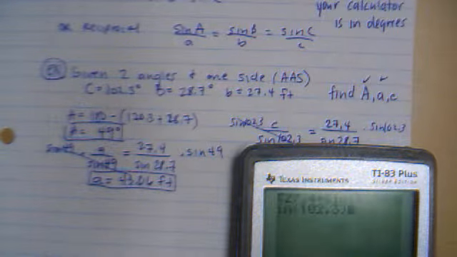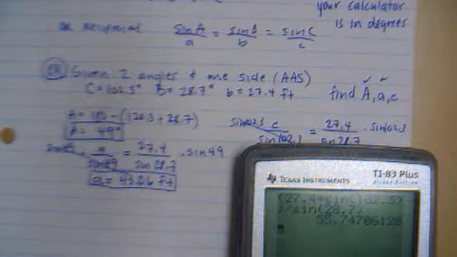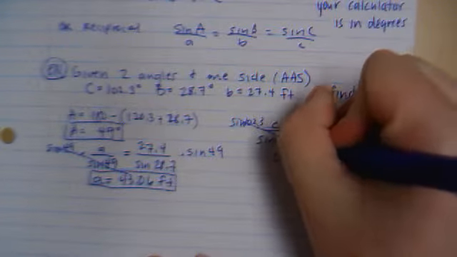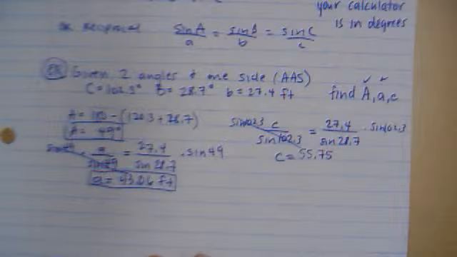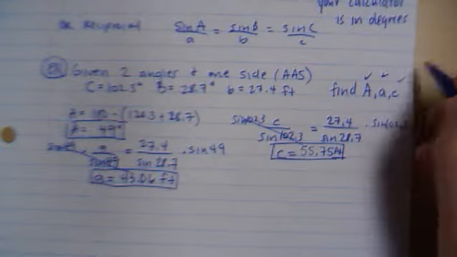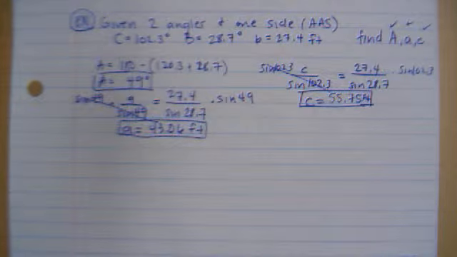Oops, I changed the wrong one. This one should be 102.3. Here we go. I get 55, and if I round that, 55.75. So there is little c, in feet. So we found big A, little a, and little c. That's what we needed to find just by using the law of sines. If you remember that a goes over sine big A, the letters go together.